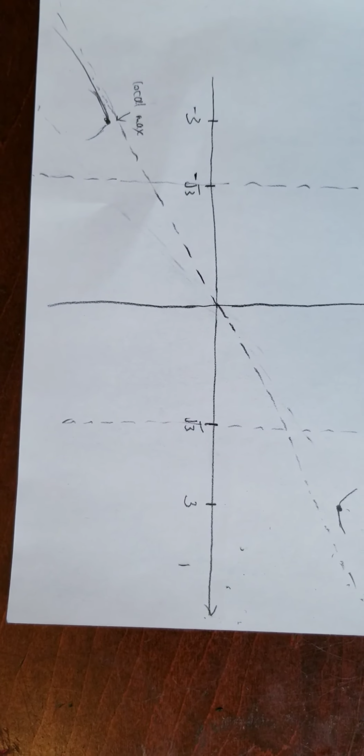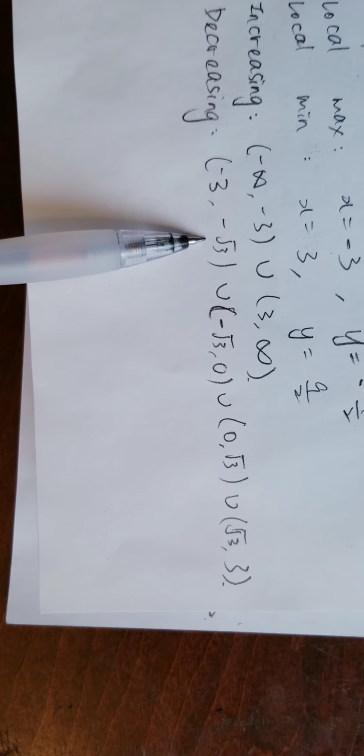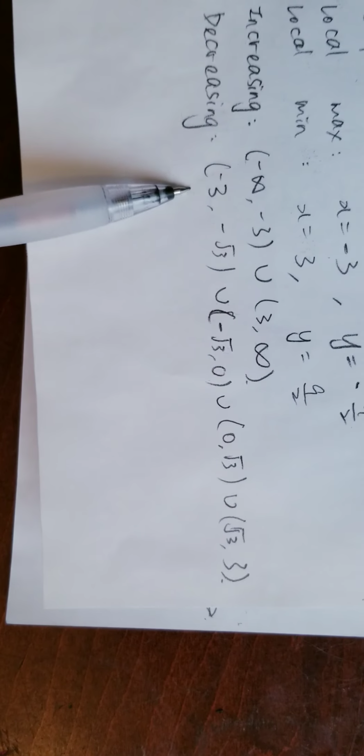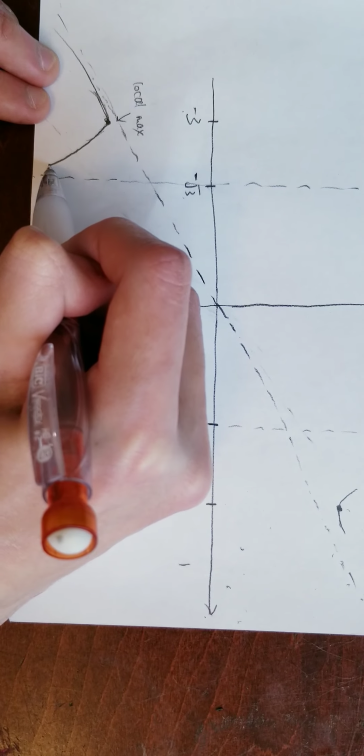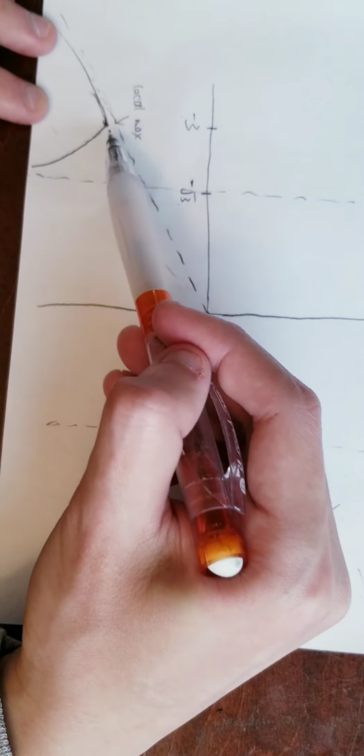I also know that between negative 3 and negative root 3, it's decreasing. That means I need to draw like this. Again, this is your vertical asymptote, so the graph would approach this line.